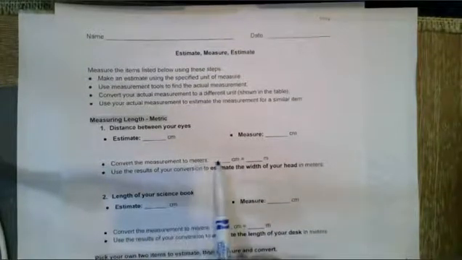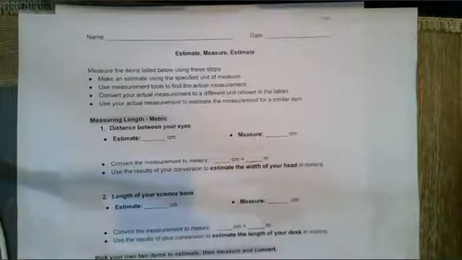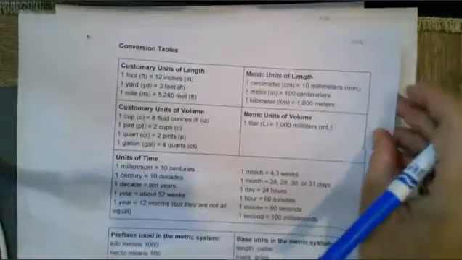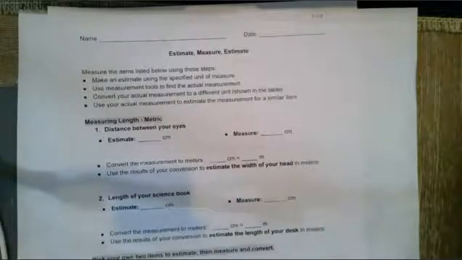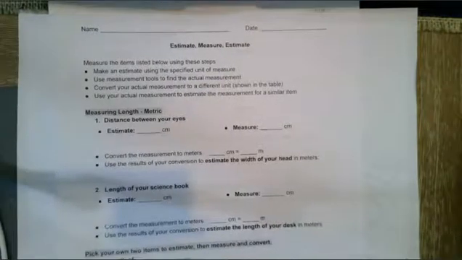Next, you're going to convert the centimeters into meters. If you need help with that, you can always refer back to your conversion table worksheet to see how many centimeters are in a meter. Sorry, my dog did not like that I just dropped a piece of paper. Then it says to use the results of your conversion to estimate the width of your head. So now that you understand how far apart your eyes are, think about how far apart your head, well, maybe ear to ear is, and use meters for that. You're going to do that for different items, like the length of your science book. And then you get to pick 2 items. So you can use items in the classroom or at home to do number 3 and number 4.